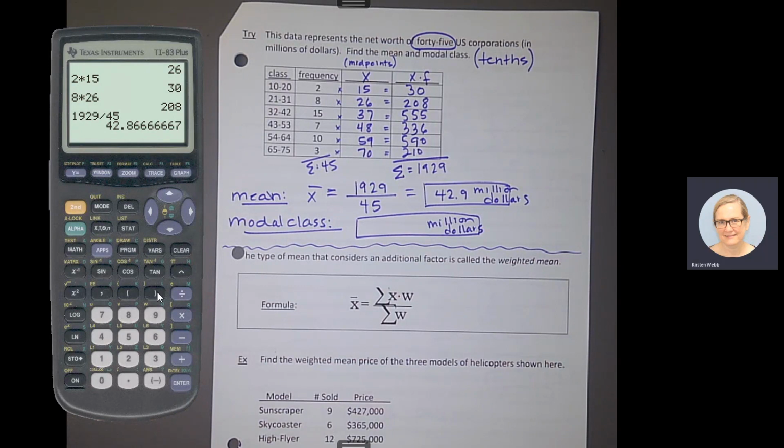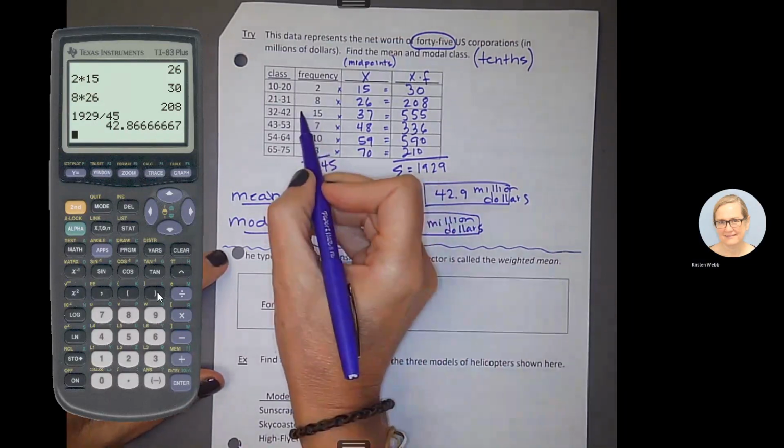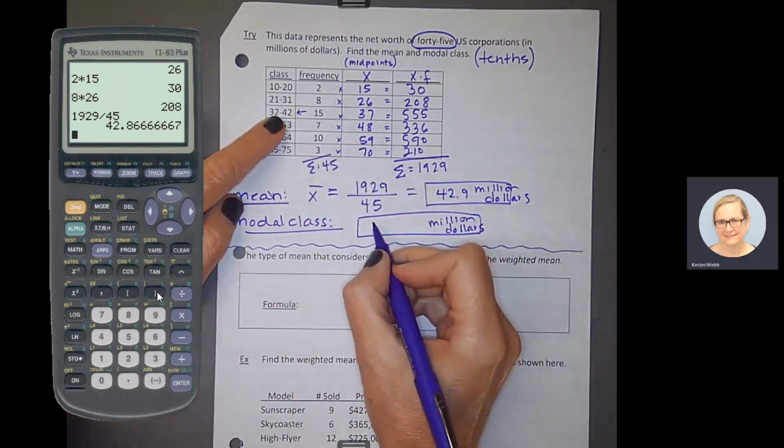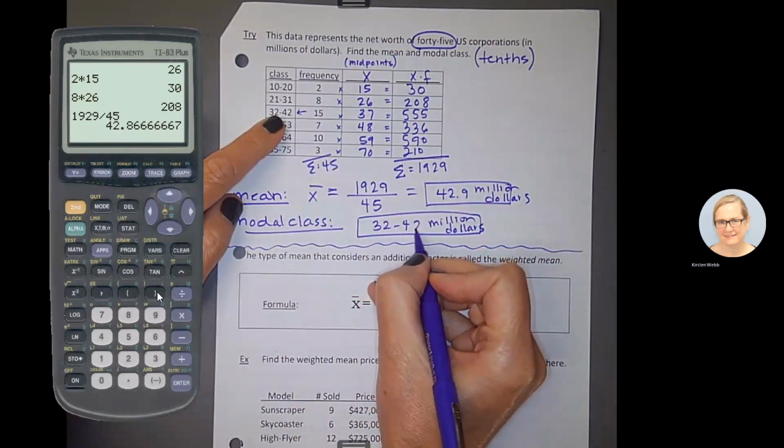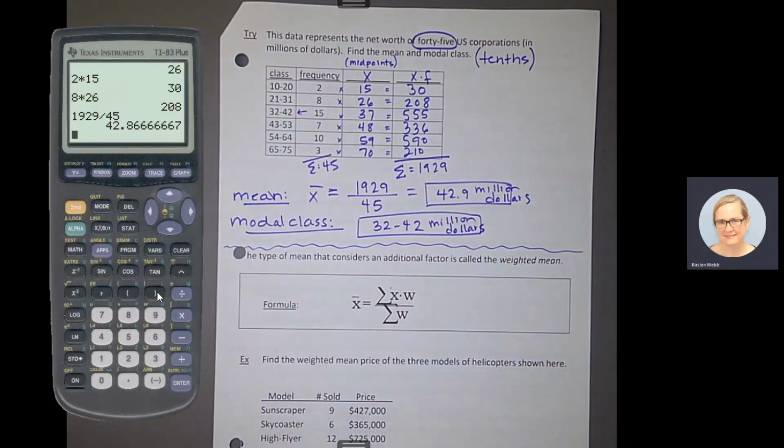You sure work hard for the mean compared to the modal class, don't you? What will the modal class turn out to be? 32 to 42? That's the class with the most in it. 15 is the highest frequency. 32 to 42 is the modal class.